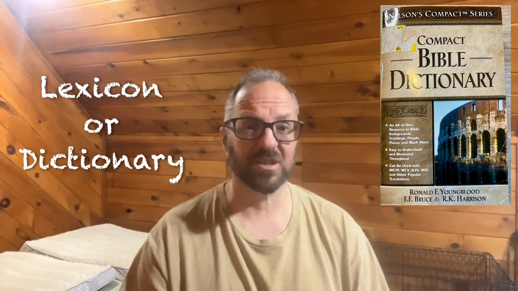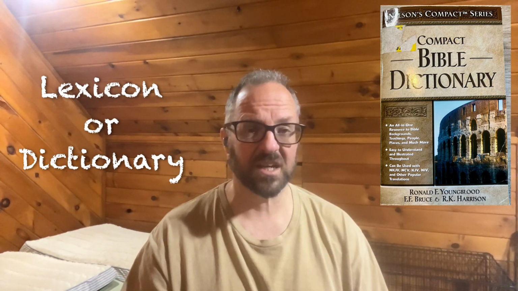So that's a simple and great tool. Another one is a lexicon or a dictionary. This is simply another way to look up the word and the exact meaning, although it's not necessarily based on the Hebrew or the Greek. It's based on our modern language typically.